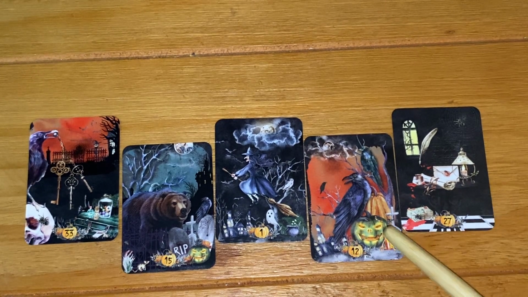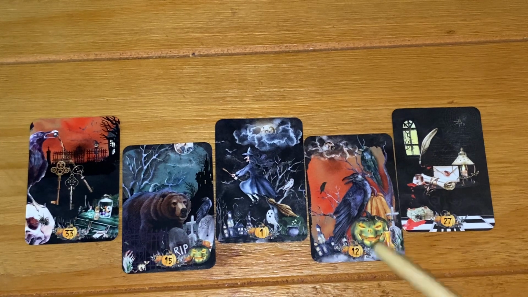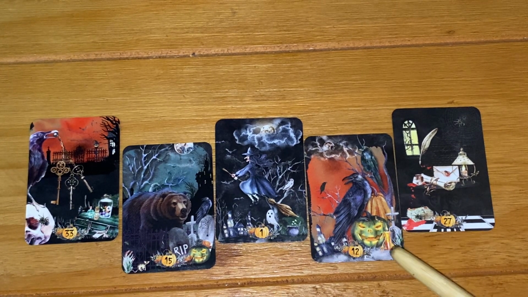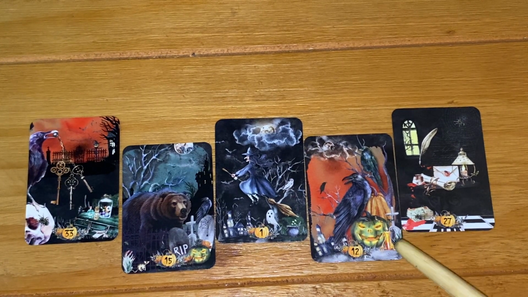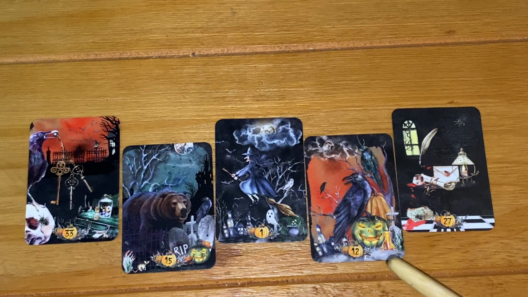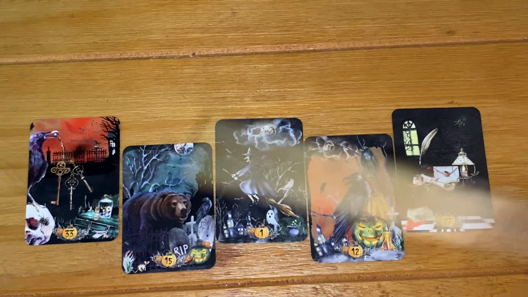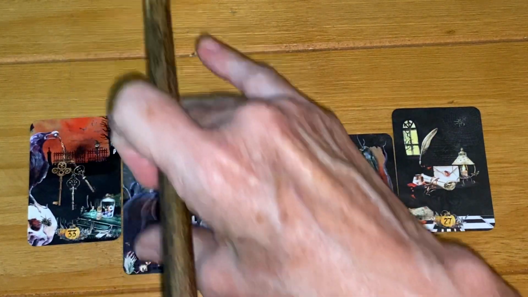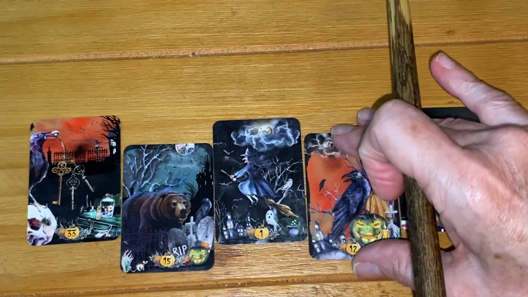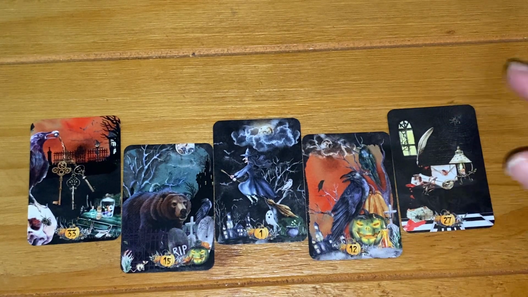So don't ever say, every time you see this, it means this. Card reading is not a recipe. It's not a cookbook. It's going to be different all the time.